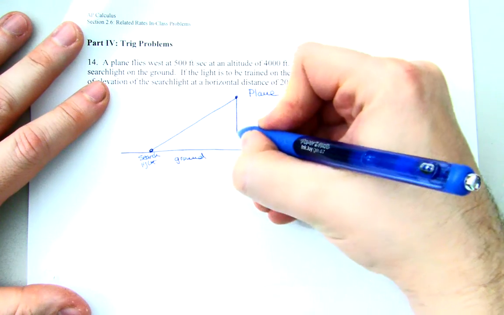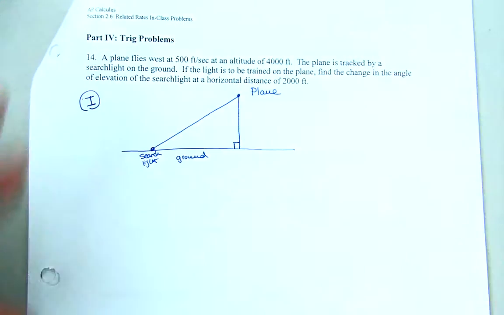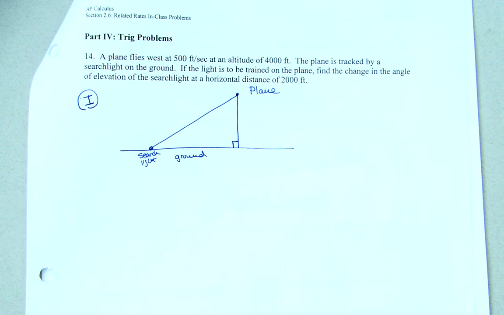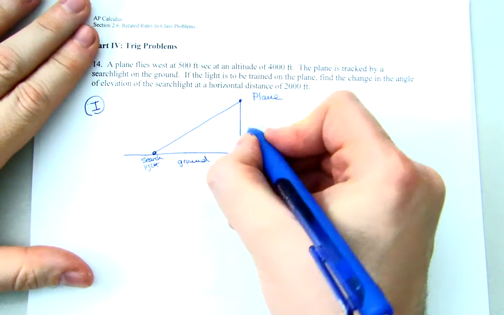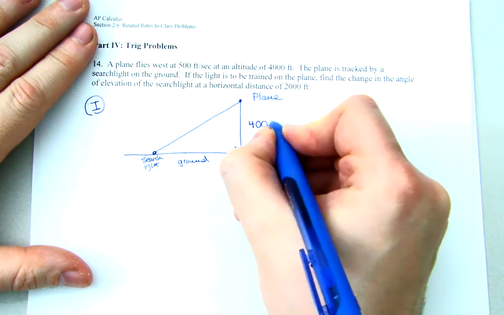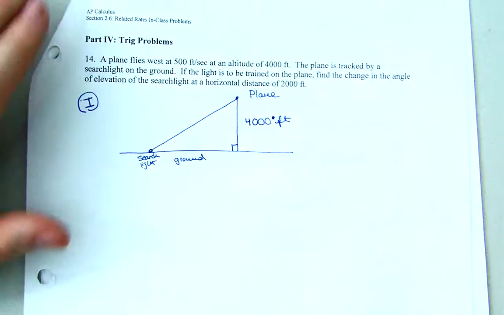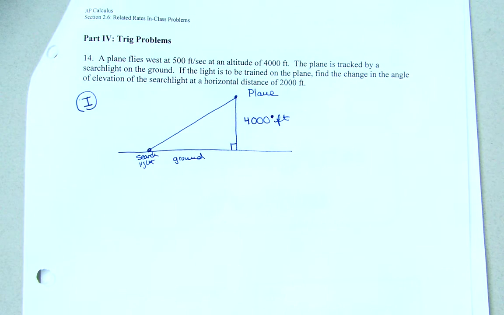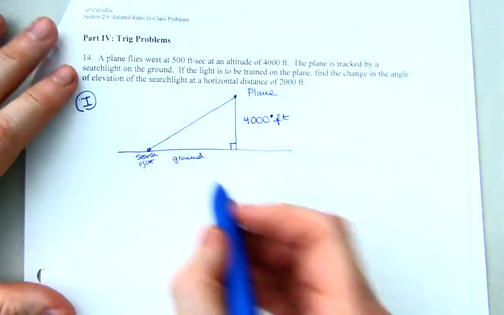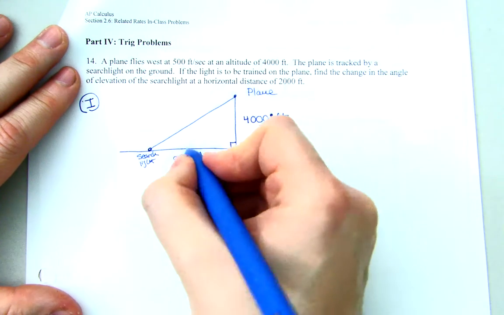I've got a right triangle. Are any sides of the right triangle not changing? The altitude is 4,000 feet. Not degrees, I don't know why I did that. 4,000 feet. It's flying west. I know I'm going to need some variable for this distance down here. I'm going to call it x.